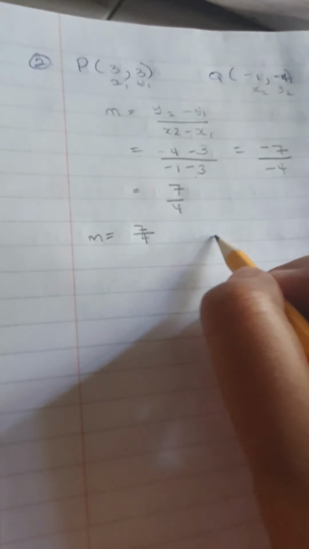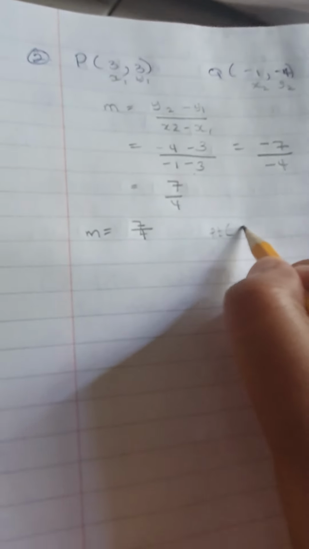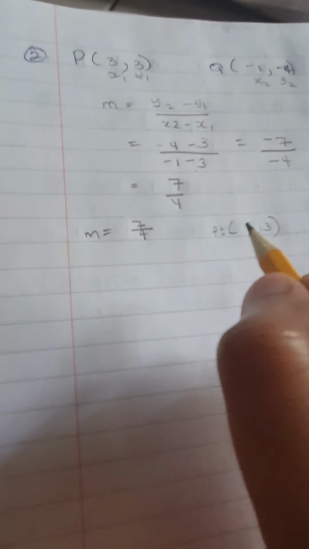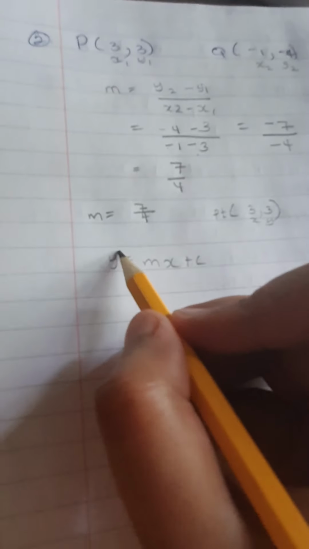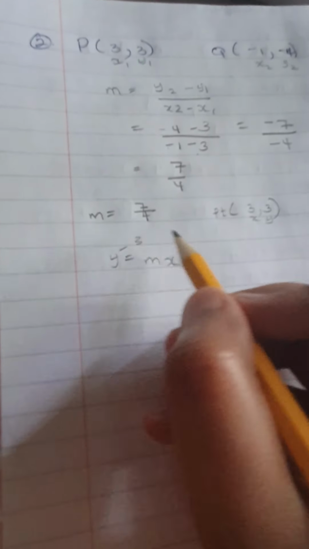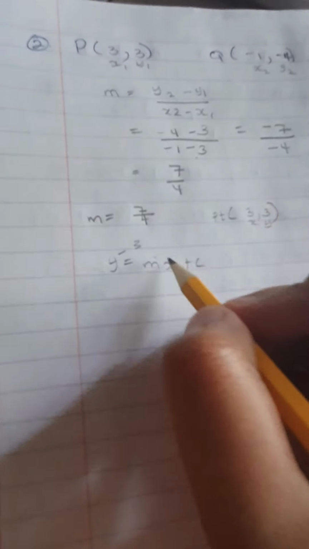Okay, so now we're going to use this m value, and we're going to use any one of our points. It doesn't matter which one. So I'm just going to pick P. So my point is P, (3, 3), and I'm going to use that. So y is equal to mx plus c. So we're going to stick in 3 here because y is 3.